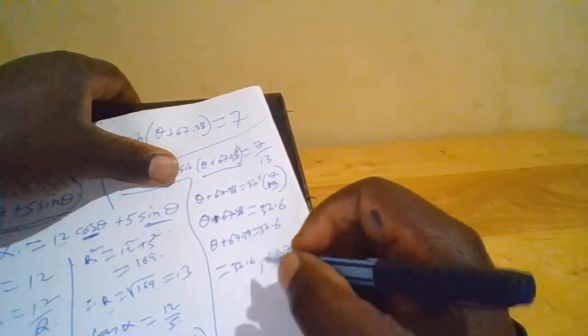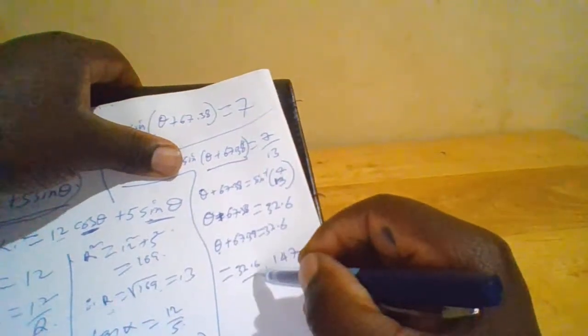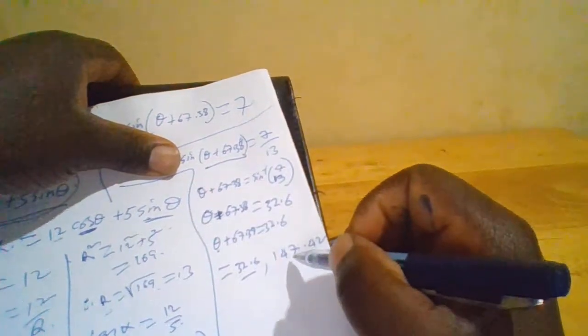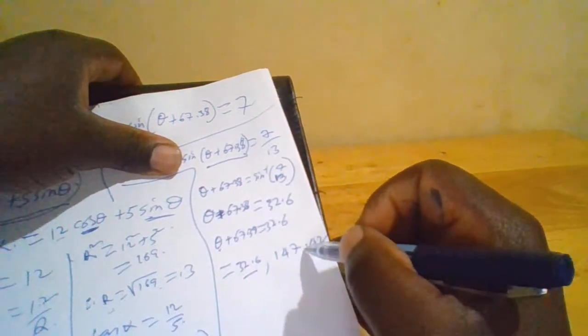These are some of the values of the angle theta plus 67.38: 32.6 and 147.42.